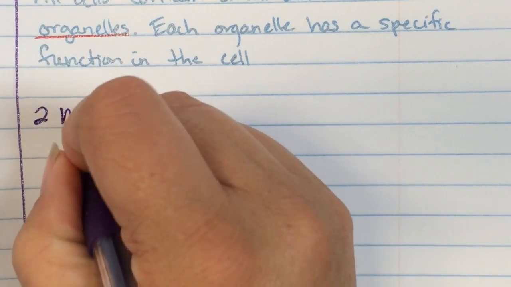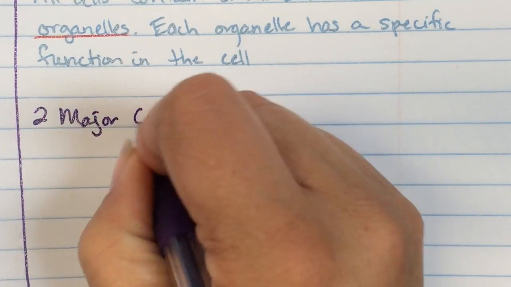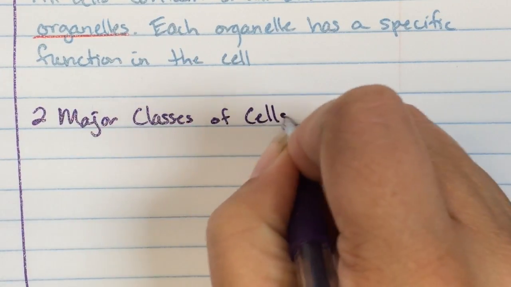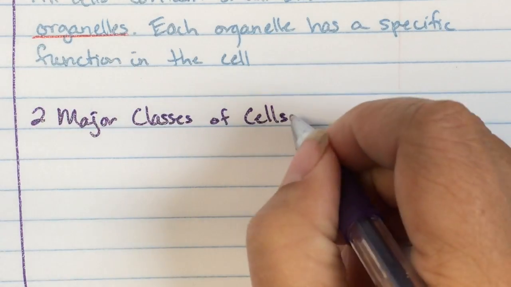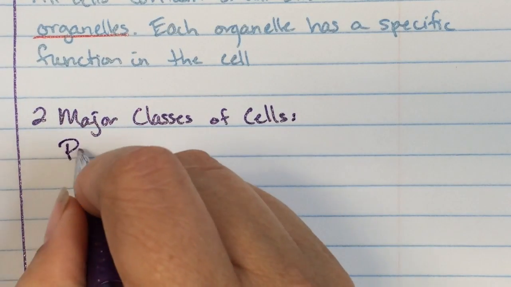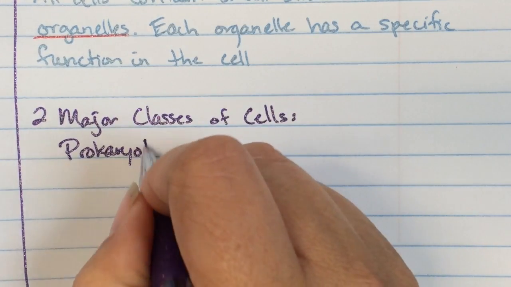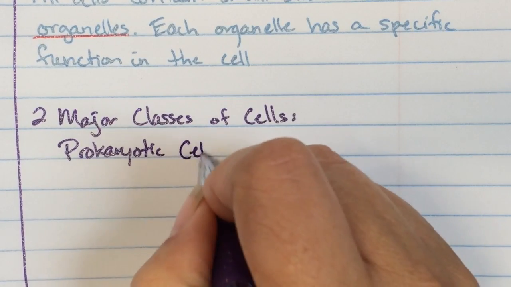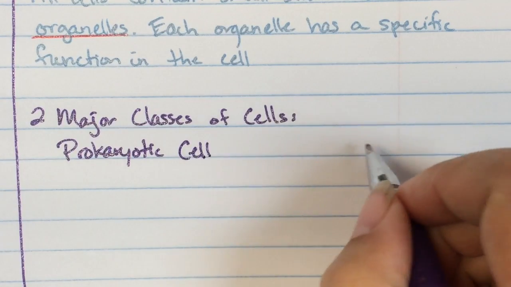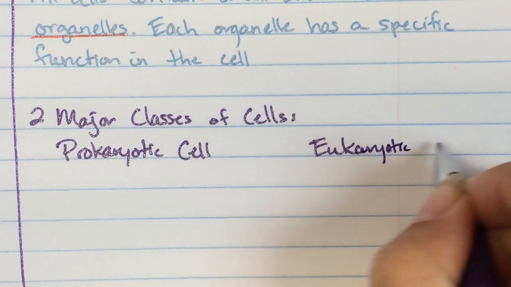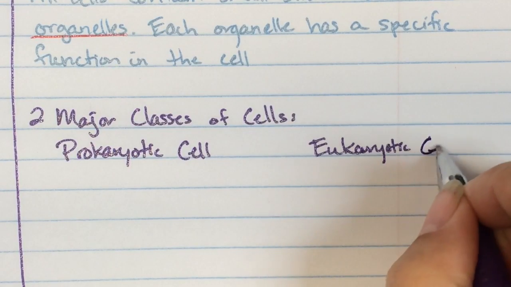So 2 types, and those are prokaryotic cells and eukaryotic cells.